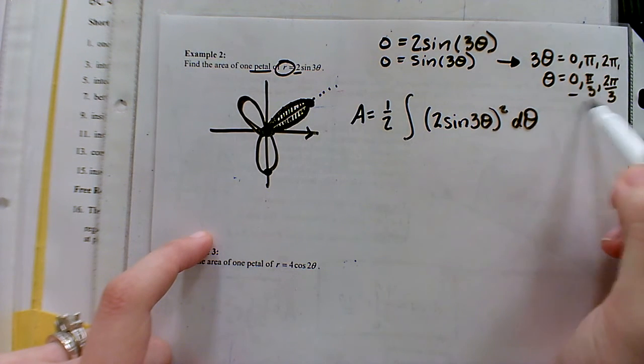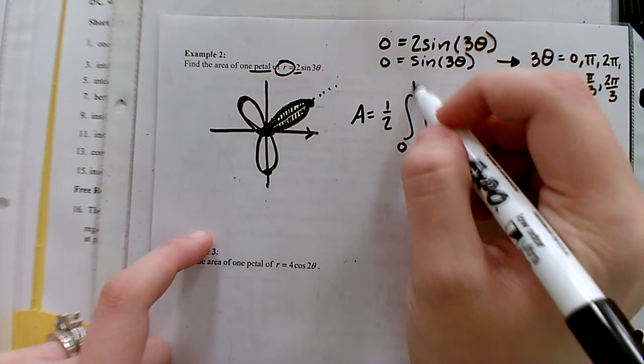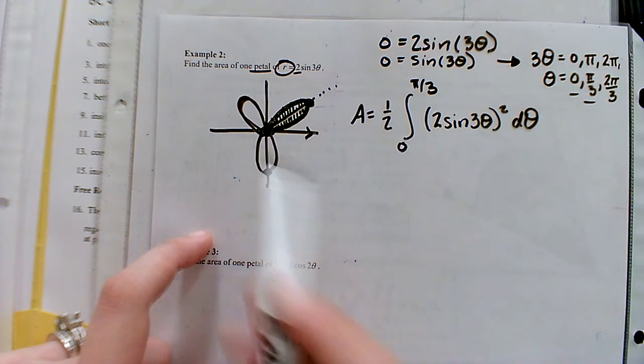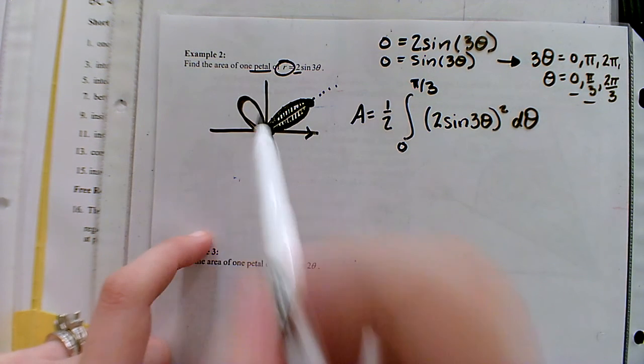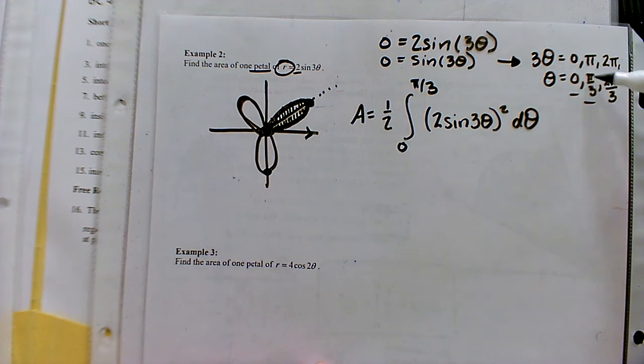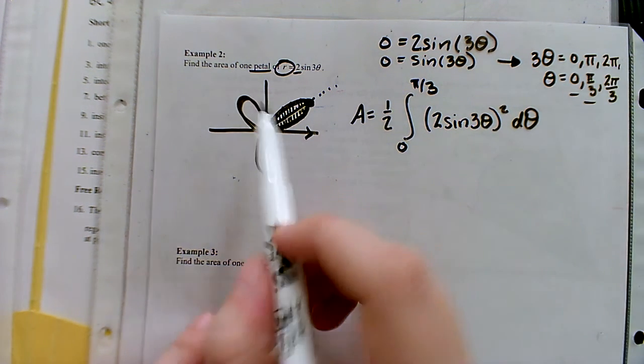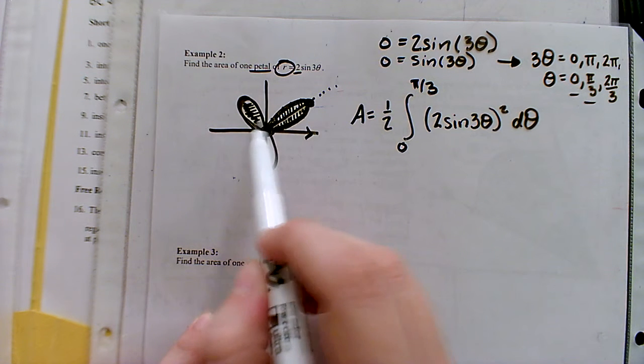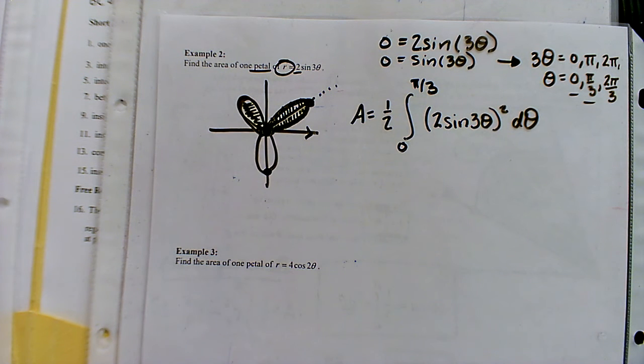So we're going to use 0 and pi over 3 as the bounds. Those are the angles that we had to rotate to begin at the pole and then end at the pole. Very similarly, pi over 3 to 2 pi over 3 would probably be the bounds for that second petal. Okay, but they're just asking for 1.